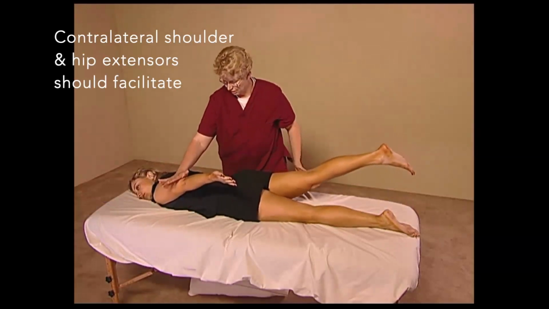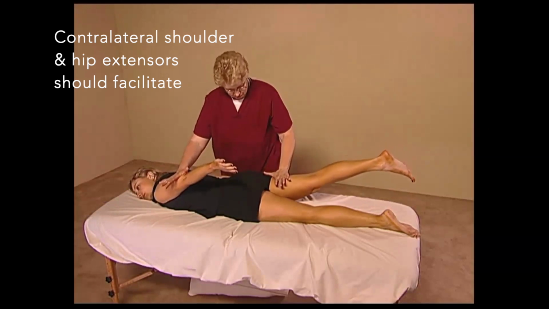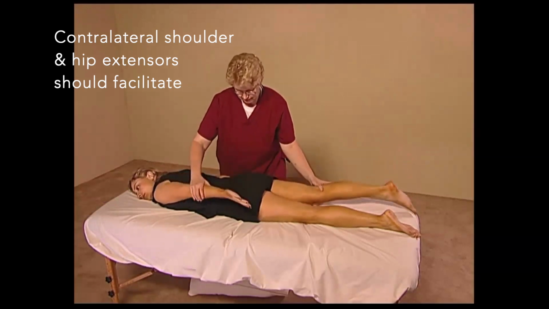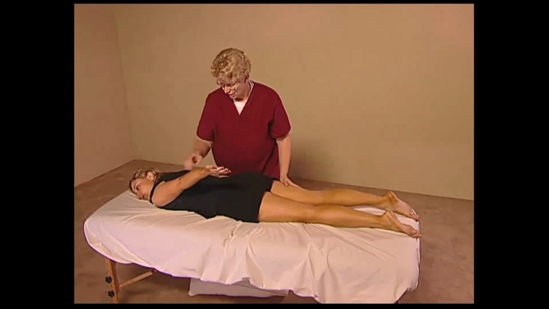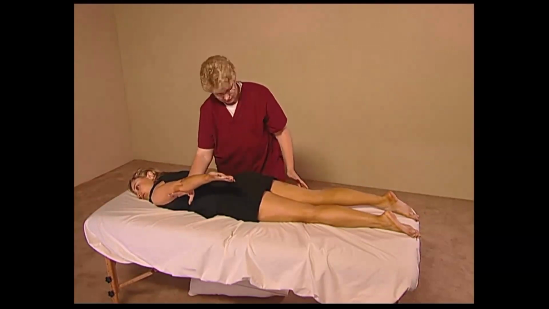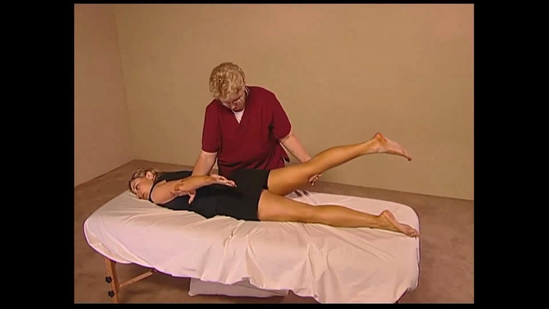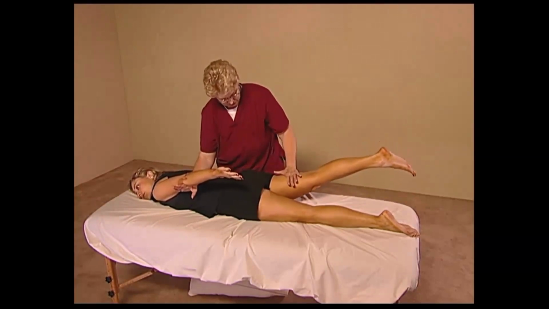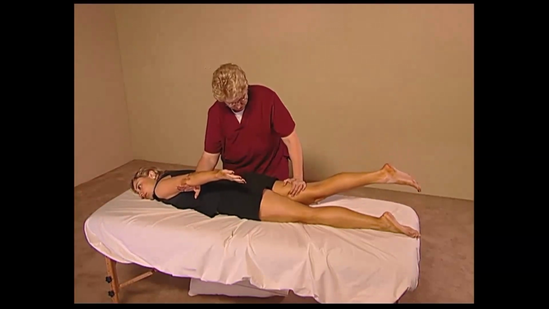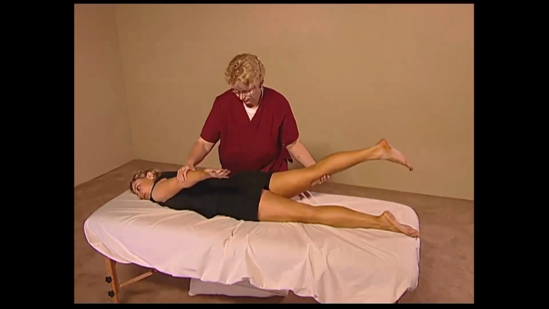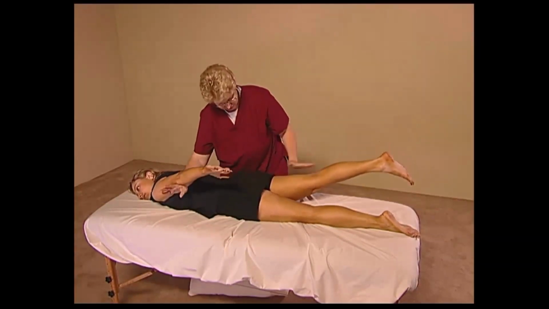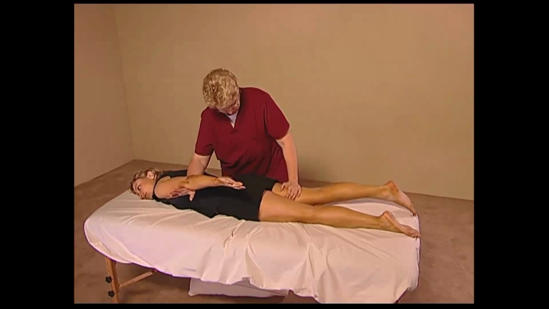With the client in the prone position, extensors can be checked against extensors. But when a flexor is activated, the opposite extensor pattern should inhibit. And in this example, it does not function appropriately. Correction as before.